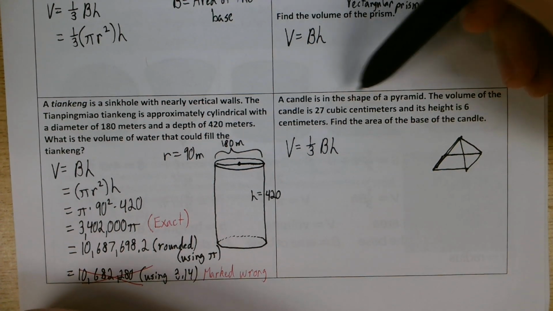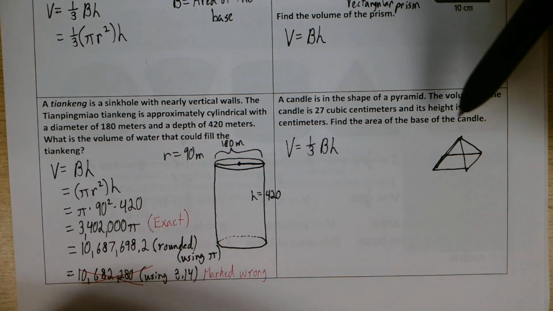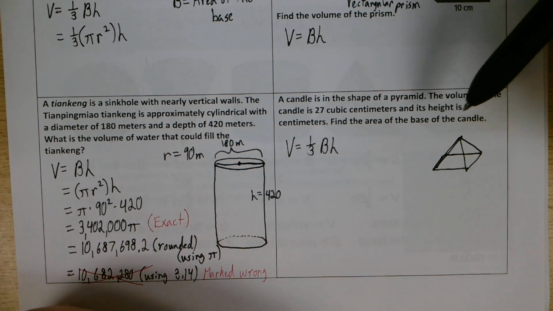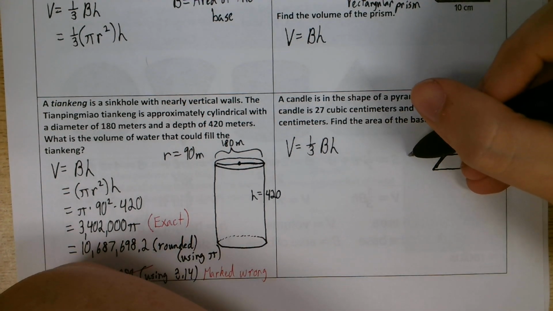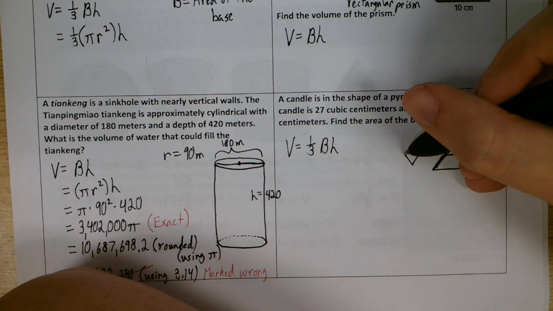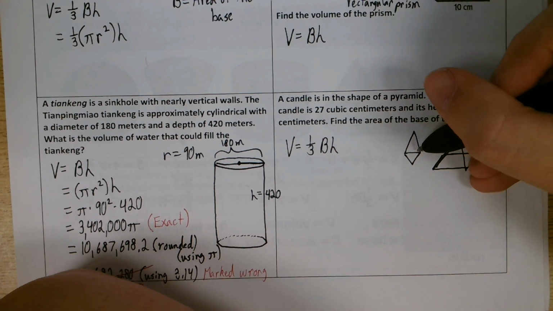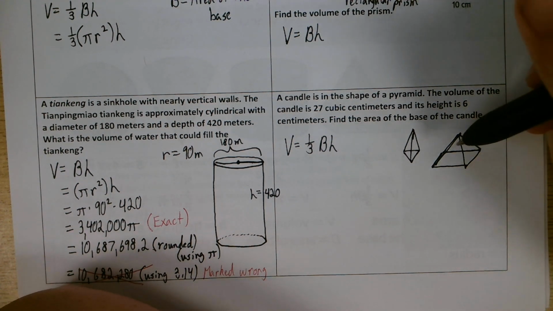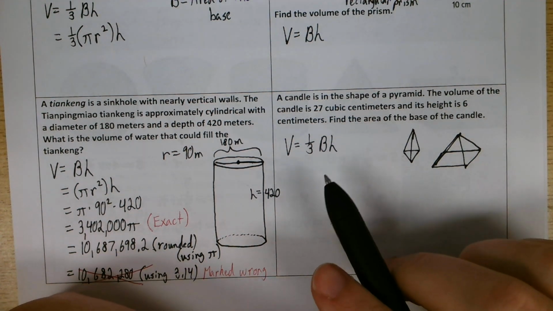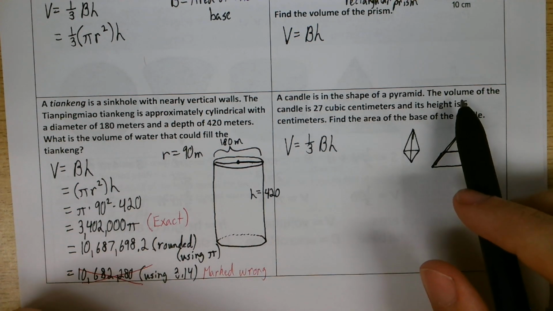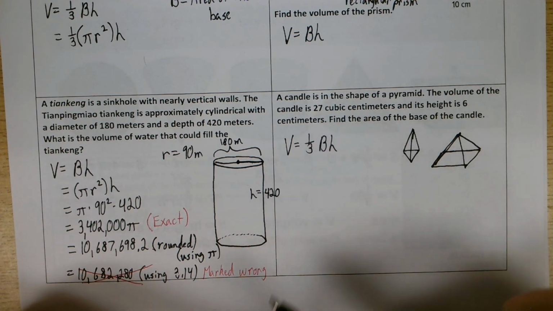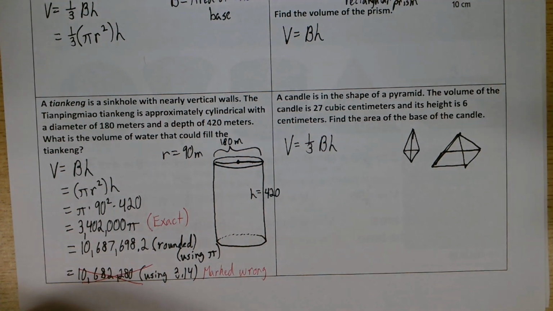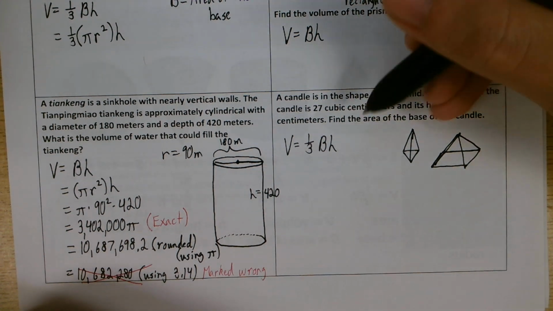Next, we had a candle in the shape of a pyramid. They didn't say what kind of pyramid, so I drew a square pyramid, but it could have been a triangular pyramid. Do my best to draw a triangular pyramid here. It could have been a pentagonal pyramid. It could have been any kind of pyramid. All we knew in this case was that the volume was 27 cubic centimeters, and its height was 6 centimeters. And we wanted the area of the base.